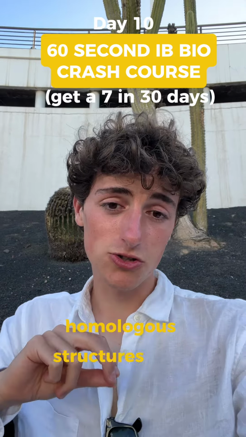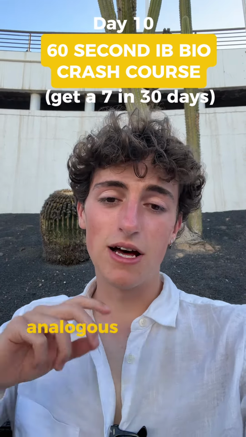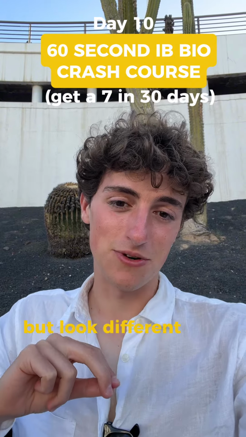Now what's the difference? Homologous structures look similar but perform different functions. Analogous structures perform similar functions but look different. Let's look at this in more detail.